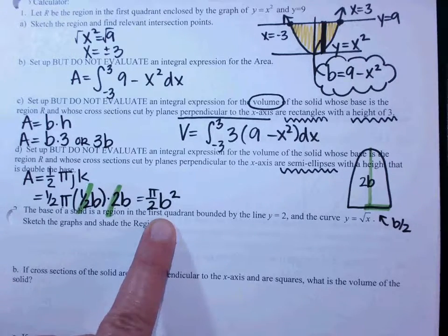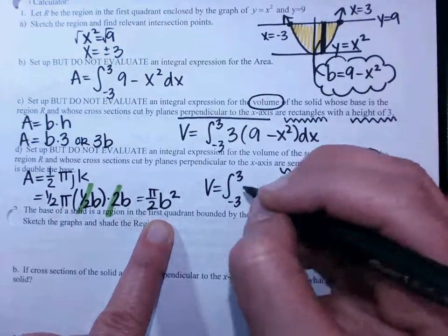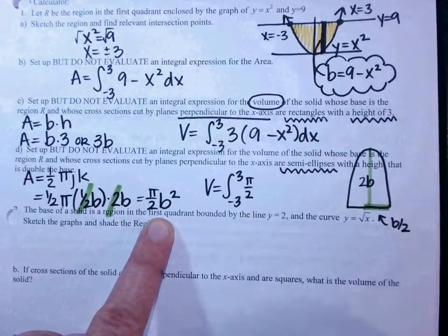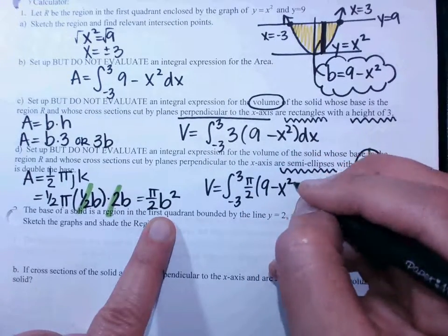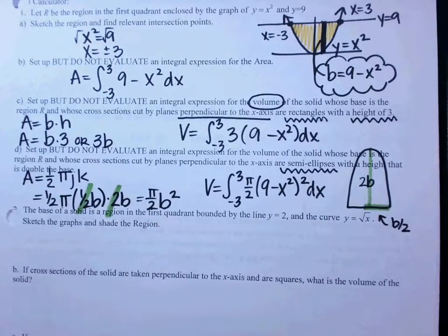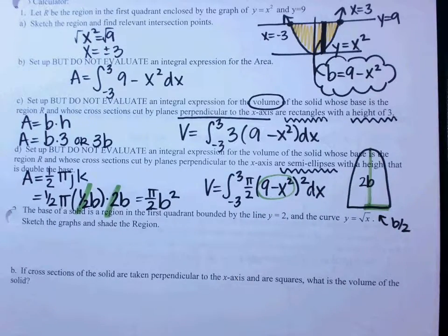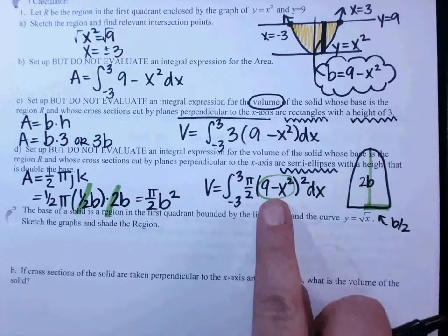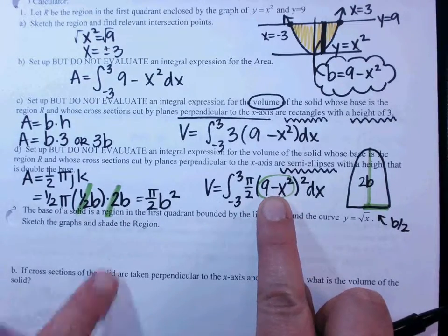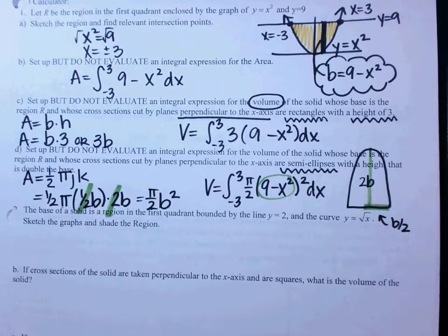How do I get from area to volume? Do the integral. So volume equals the integral from negative 3 to 3 of pi over 2 times my b, which is 9 minus x squared, squared, dx. So the middle part here should be your base, and then you're plugging it into your area formula. Does that make sense? Why is it squared? Because 9 minus x squared is the base, and the squared comes from the fact that it was this b times that b. Okay?